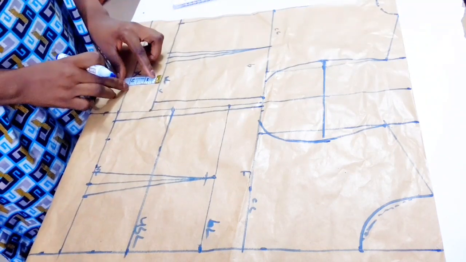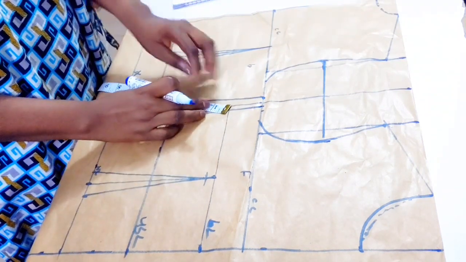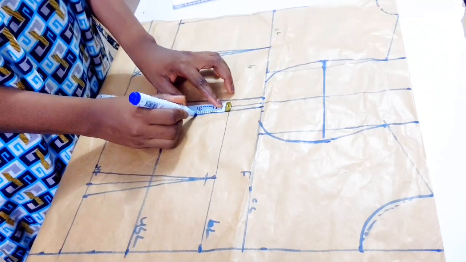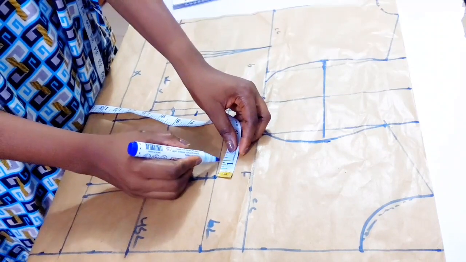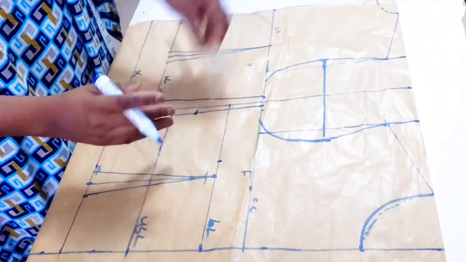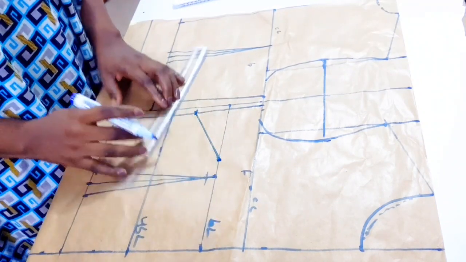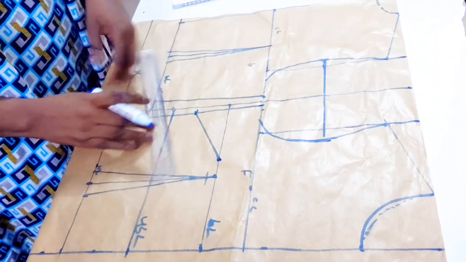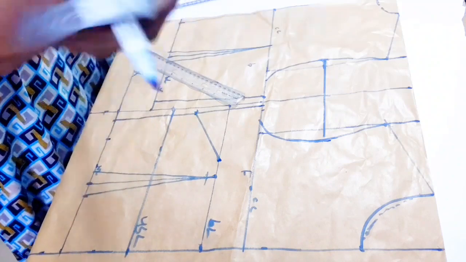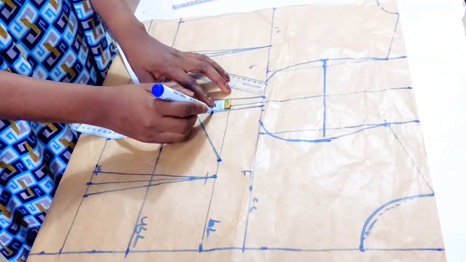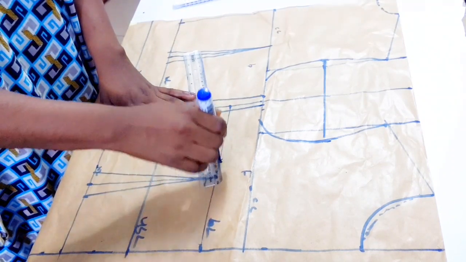Now if you remember, our back is shorter than the front, so I just went ahead to measure the difference. I had 2 inches, so I'm going to mark that 2 inches from the bust point, and I'm just going to connect those lines. That is the difference between the back and the front. This is going to be useful for us later because that is going to make our pattern the same thing. Remember, one side is still shorter than the other for now, but once we mark this bust dart, both sides are going to be the same thing.